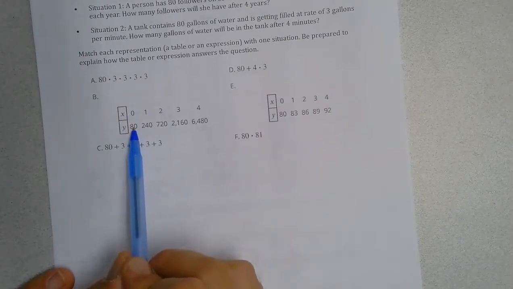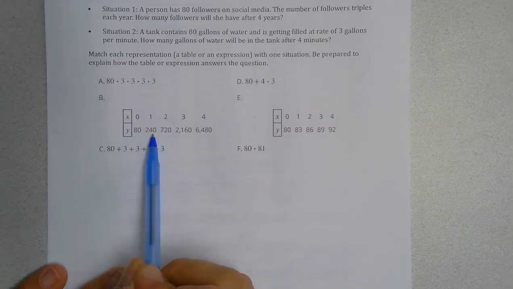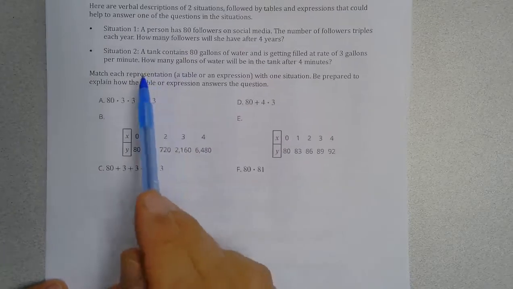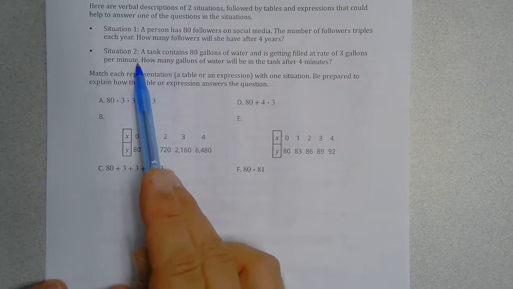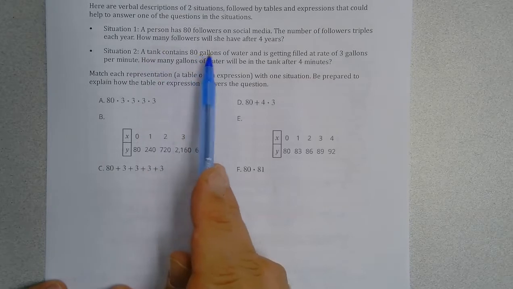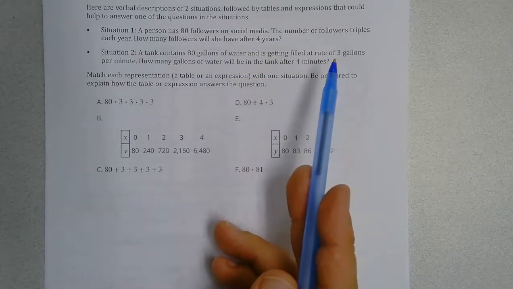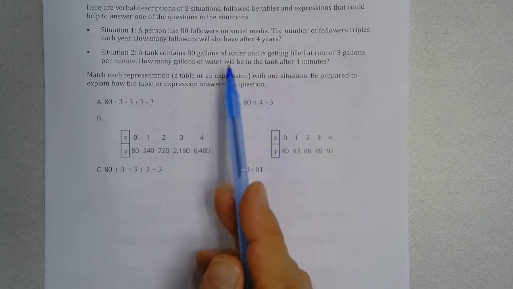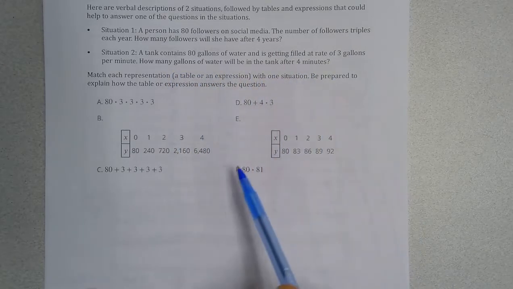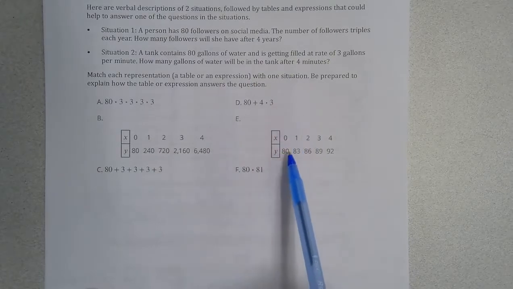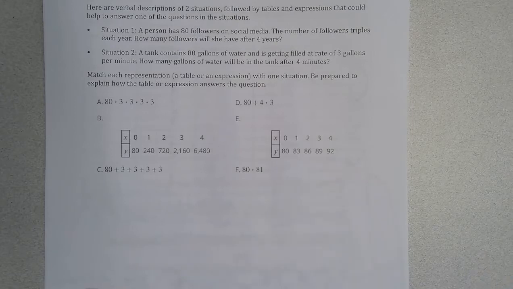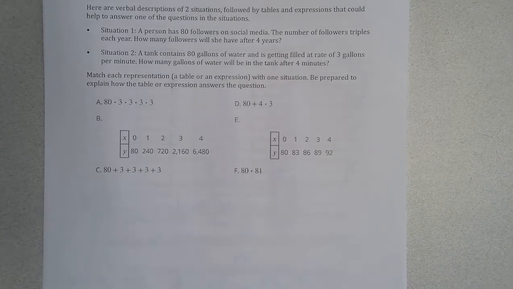So here, year zero, they have 80 followers. Year one, 240 because it tripled, 720, and so on. So, situation two, a tank contains 80 gallons of water and it gets filled at a rate of 3 gallons per minute. How many gallons would be in there after 4 minutes? So we have 80 plus 3, 83, 86, 89, and 92.